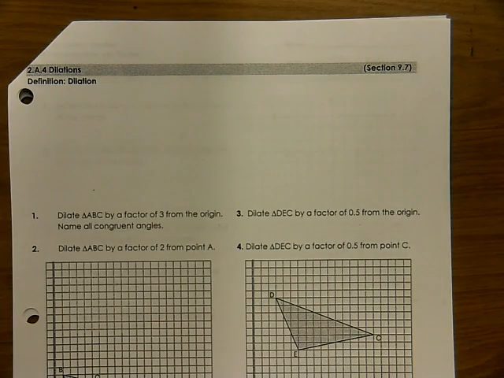Today we're going to be talking about dilations. So we've talked about translations, reflections, and rotations, and now we're talking about dilations. When you think back to what you did in Algebra 1, dilations are like your vertical stretching or shrinking.